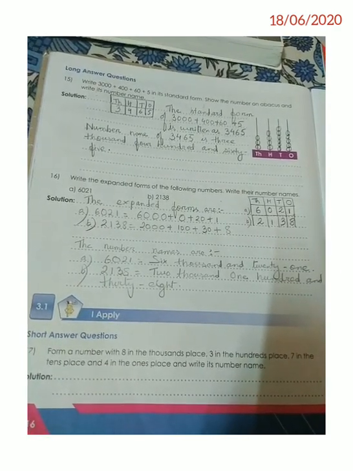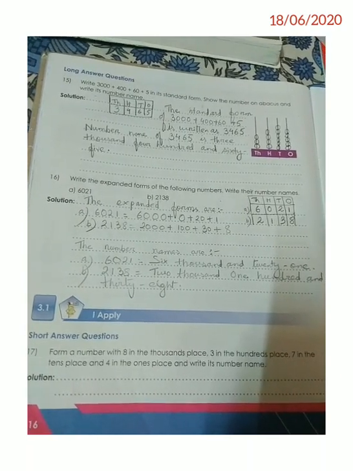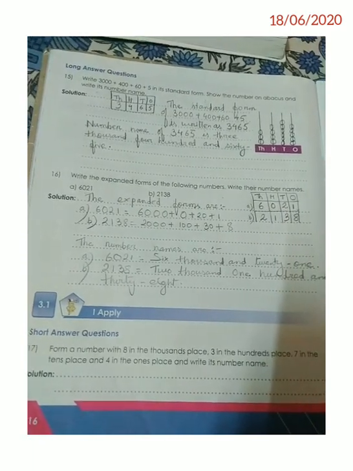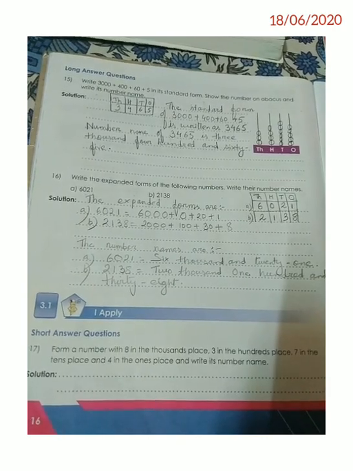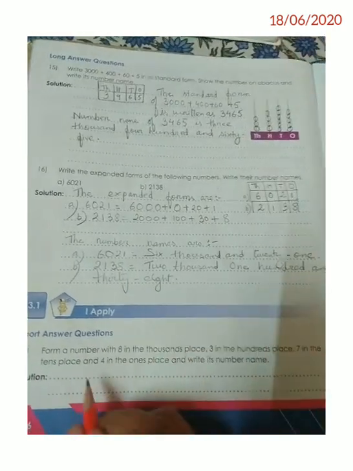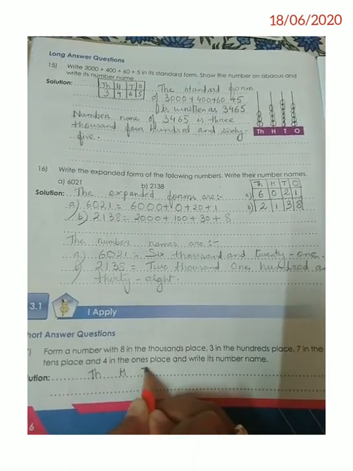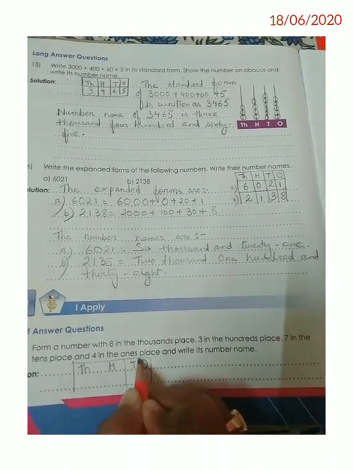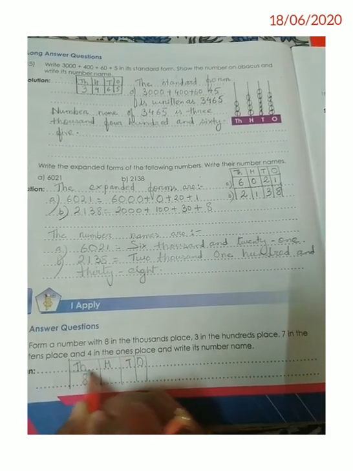The next question is: form a number with 8 in the thousands place, 3 in the hundreds place, 7 in the tens place, and 4 in ones place, and write its number name. So dear children, first of all you have to write the given digits in the place value chart according to their places. Okay, so let us write down: 1000, 100, tens, and ones. Okay, so what is there in thousands place? 8, isn't it? So write down 8.